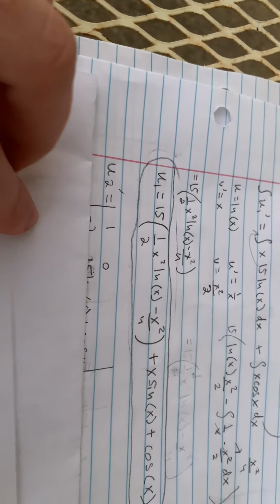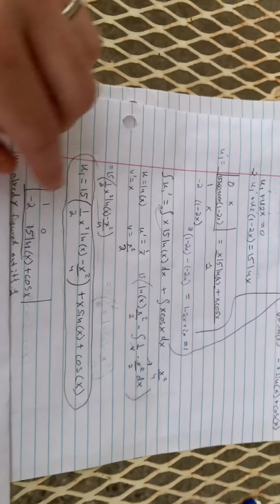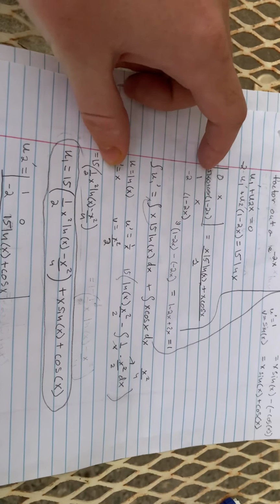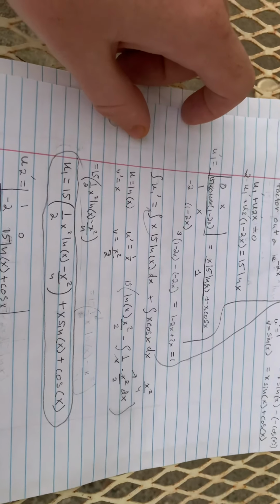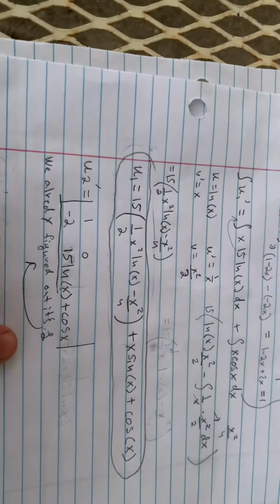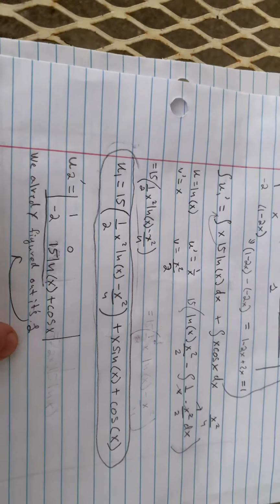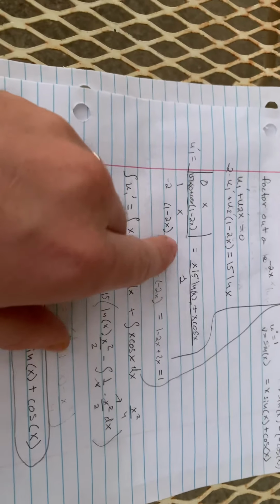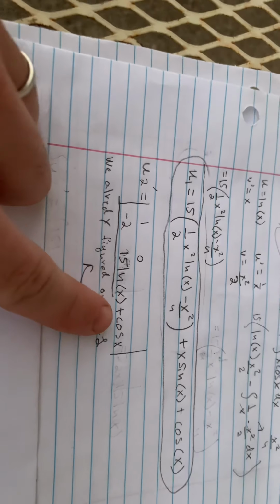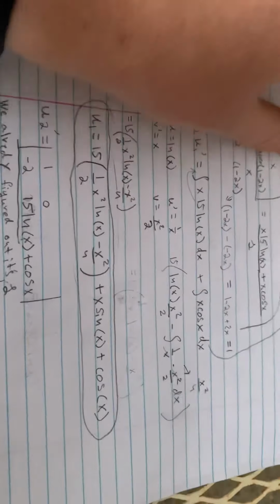Now solving for my u2, use Cramer's rule again. And if you notice, the only thing I changed from here is I lifted this up and I slid this to the side. It's a cool little trick to remember. But you get this, and you already know that this is 1 from our previous calculations. So 1 times that, it's going to be basically that, and 0 times that, 0.